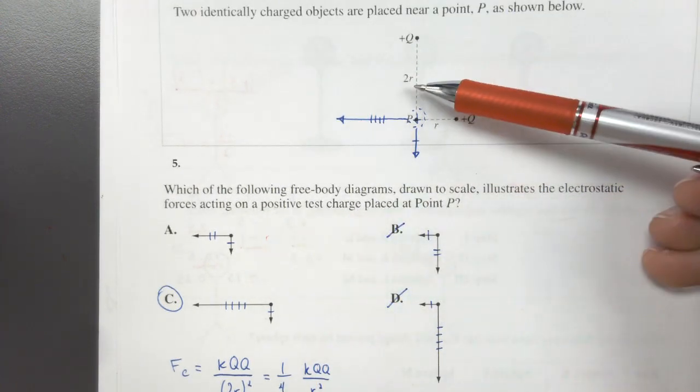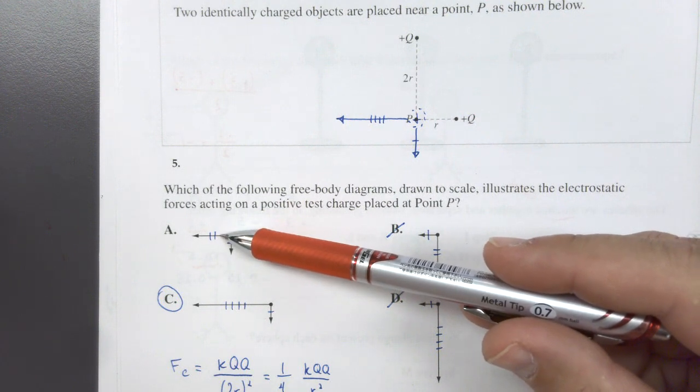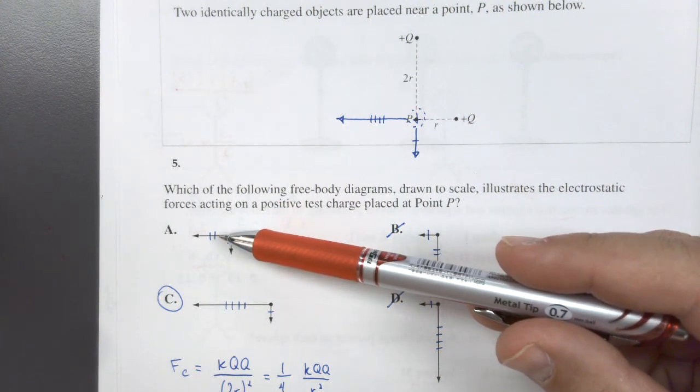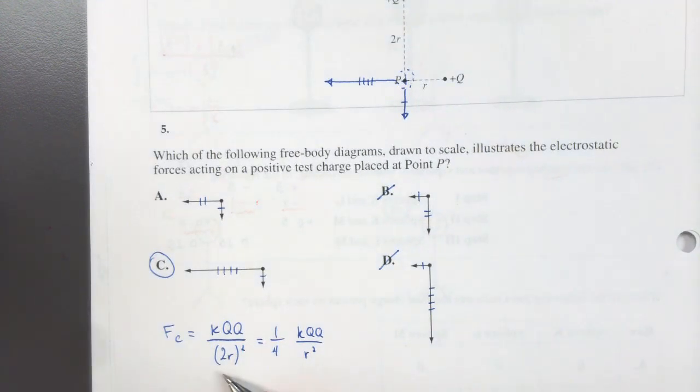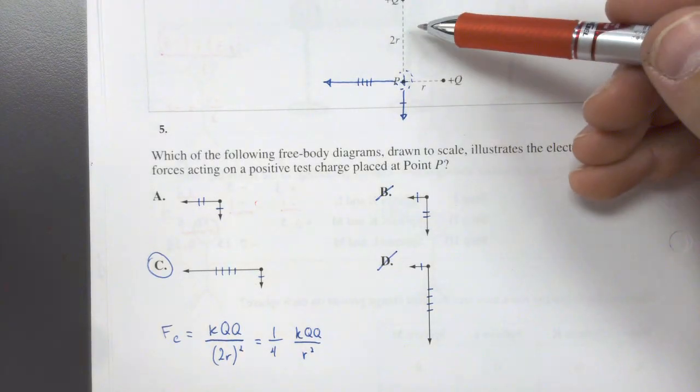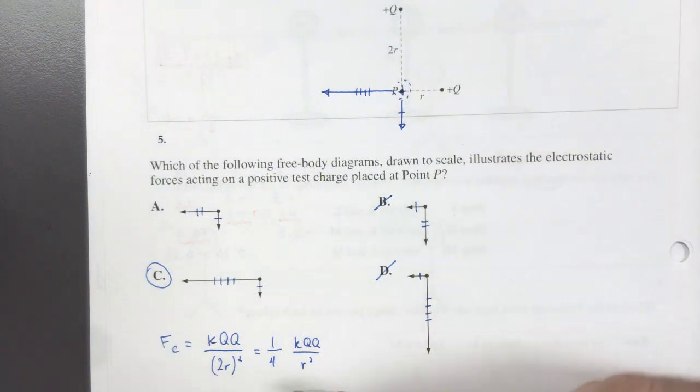What we should see is because the radius is doubled, that's not just going to affect it by a factor of 2, it's going to affect it by a factor of 4. And that's because if we square the radius and we change the radius by a factor of 2, we're actually changing it by a factor of 4. So what that means is by doubling this radius, we're actually quartering the force that's going to be exhibited.